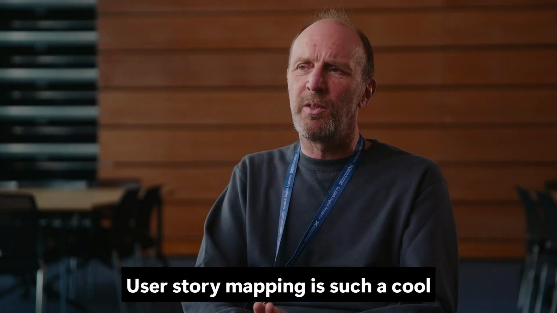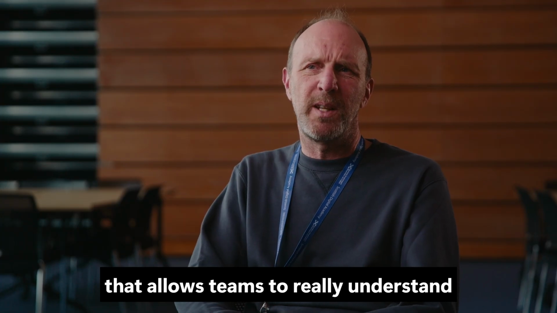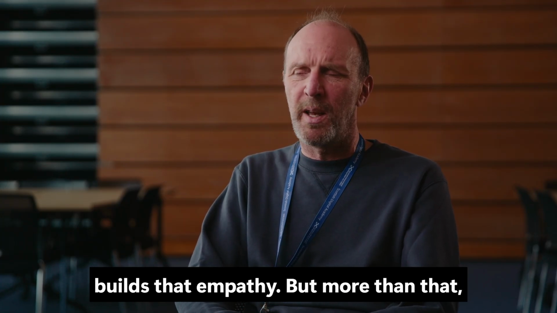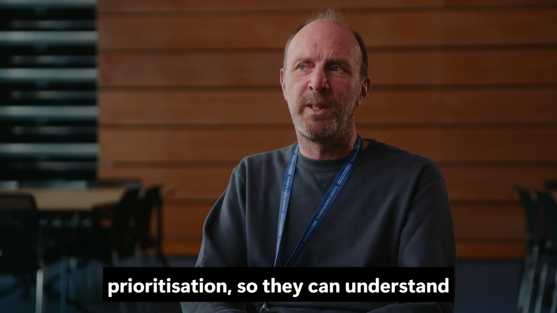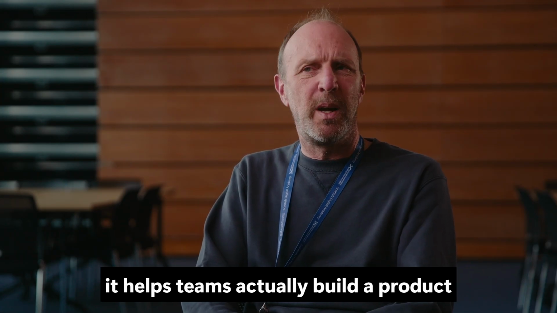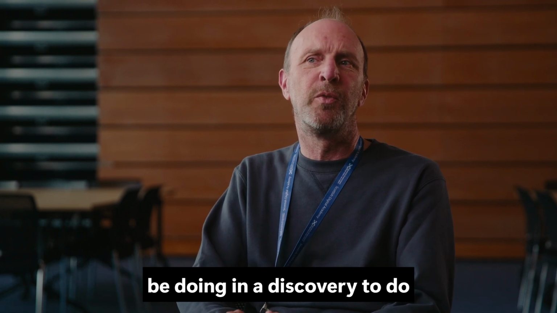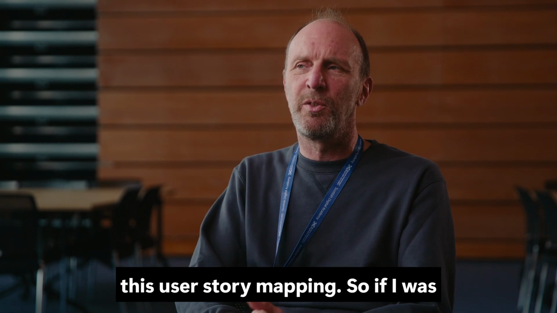User story mapping is such a cool technique that allows teams to really understand the problem from a user point of view. It builds that empathy, but more than that, it helps teams with prioritization, so they can understand the stuff that's going to add value, and it helps teams actually build a product backlog. So it's a really good thing to be doing in a discovery, to do this user story mapping.